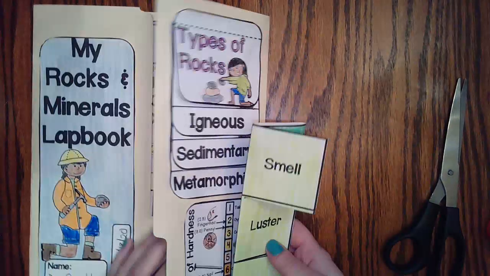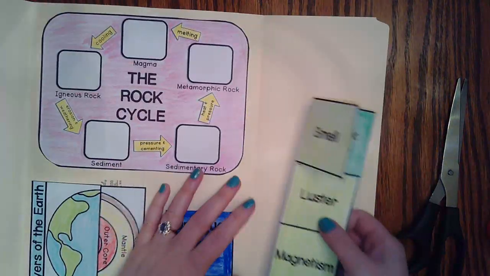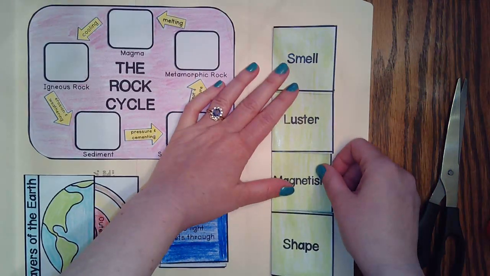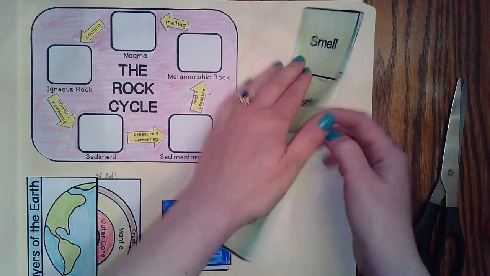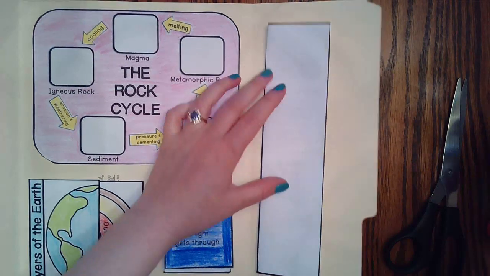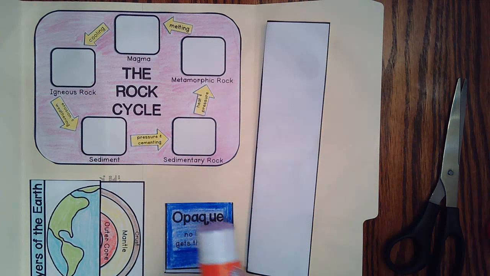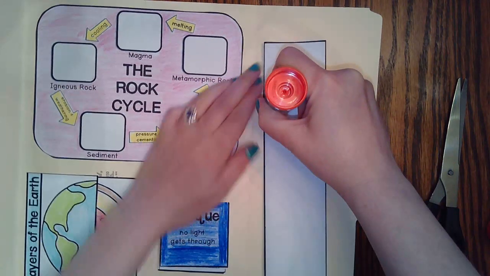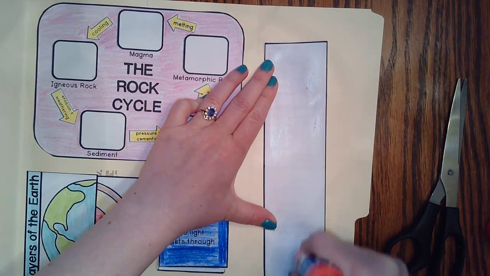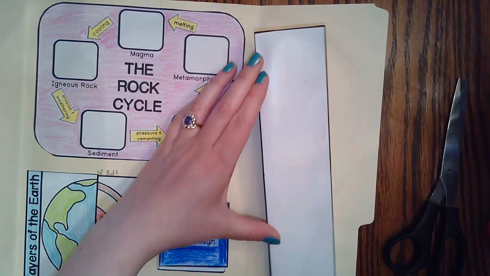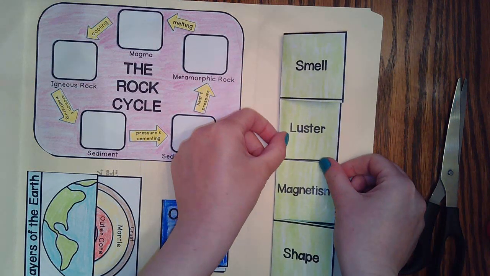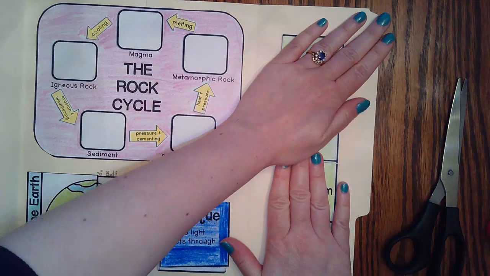So where does this go? We're going to take it, and in here, we're going to glue this right on here, okay? So I'm going to turn this on the back, just the blank part right here, okay? And we glue it on, just like that. And I'm centering it, and there.